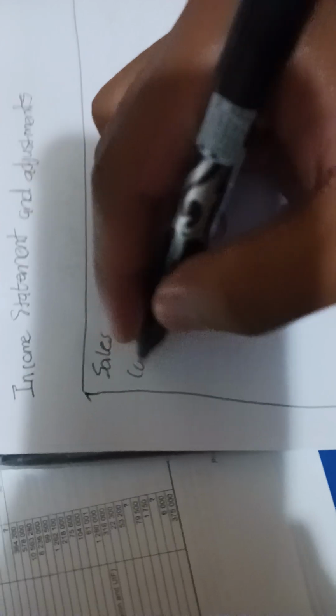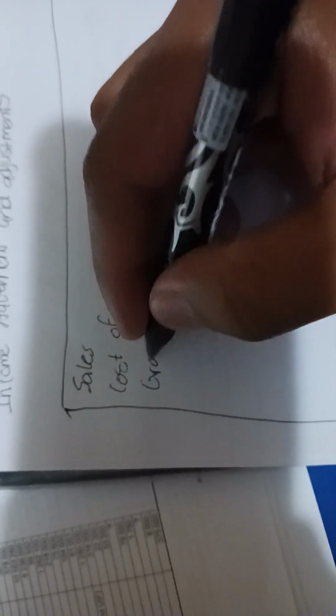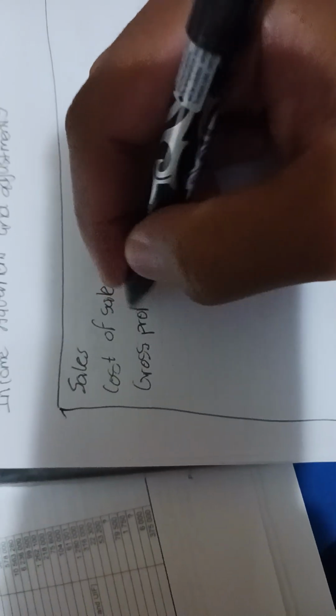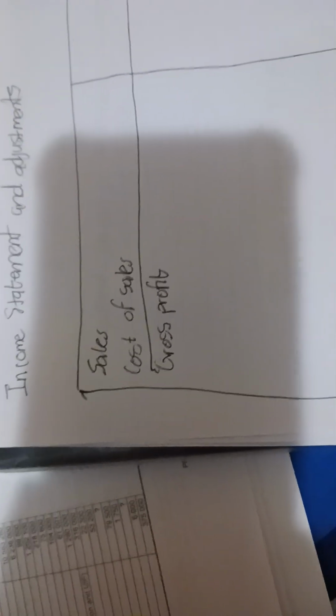Obviously I did not bring the answer book, because it's very crucial to swot up, or rather memorize, the structure of the income statement. So we have this situation here. You have your sales, cost of sales, and then you have your gross profit.